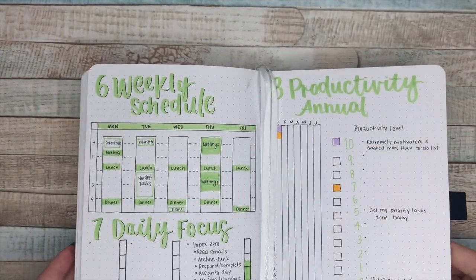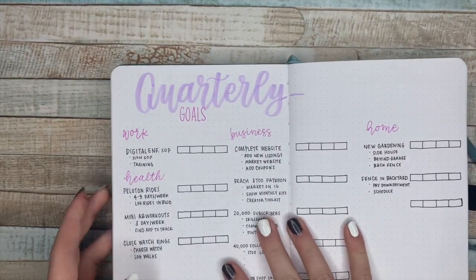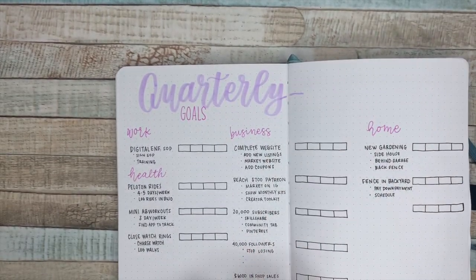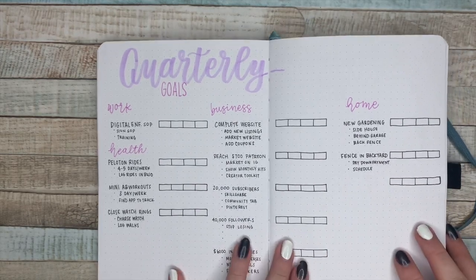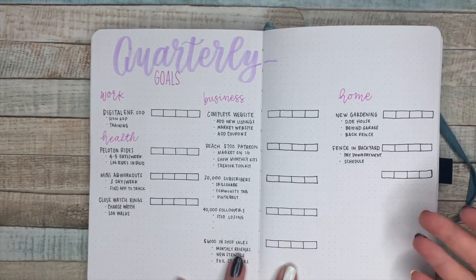So for 9 and 10, these are things that I've actually done in my bullet journal. So I'm gonna go ahead and pull that out. So the first one is quarterly goals. This is the same idea as the daily progress bars, but doing it on a quarterly basis.